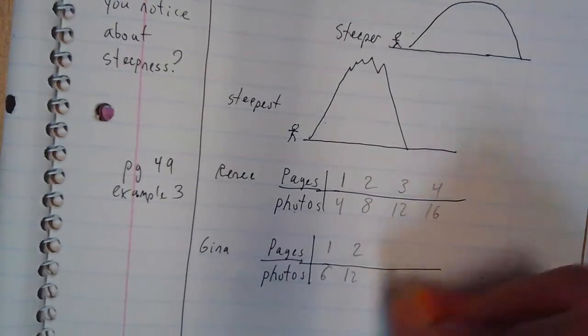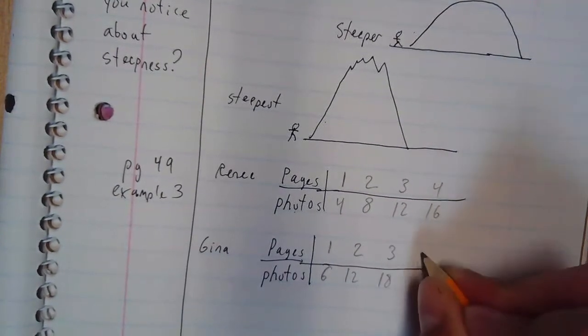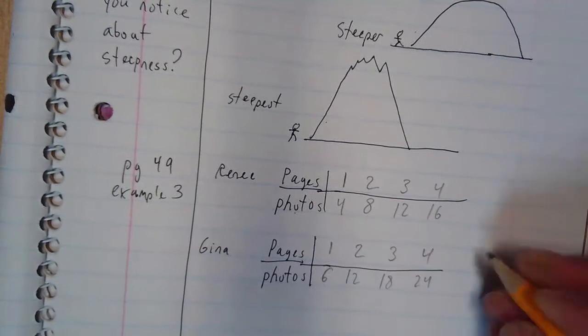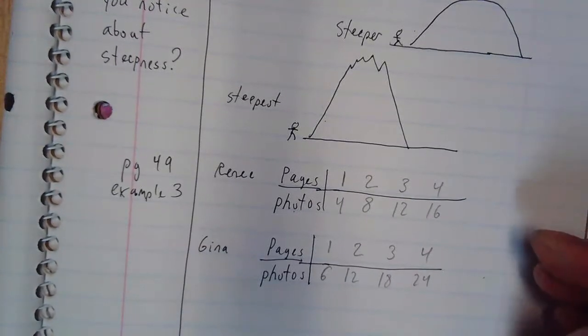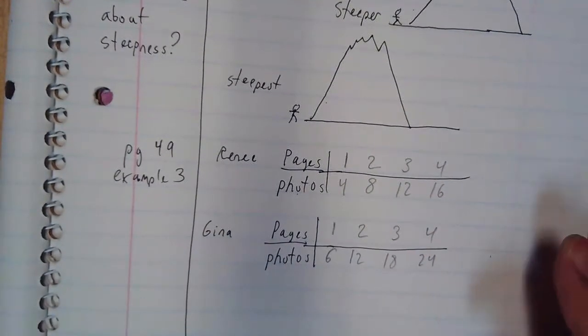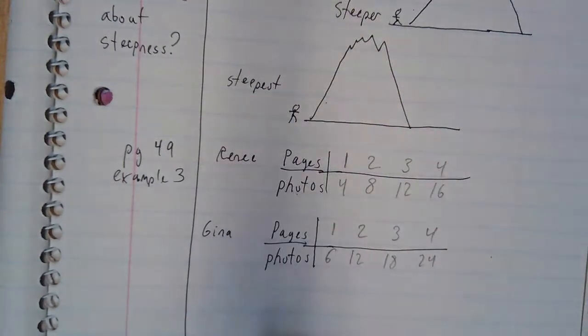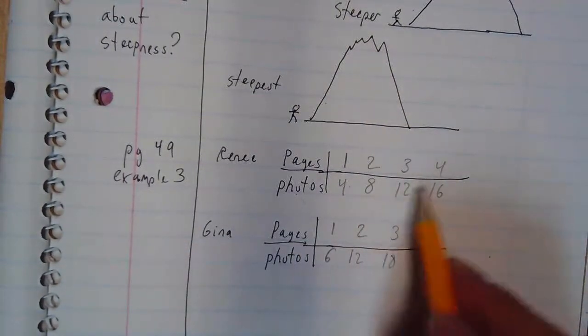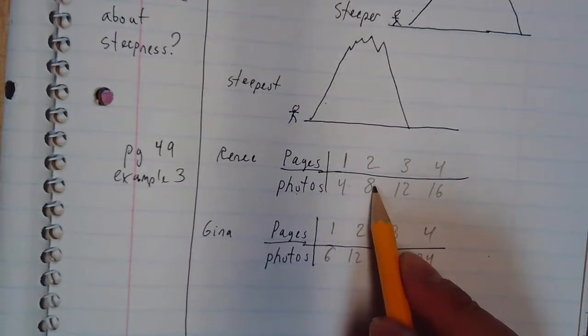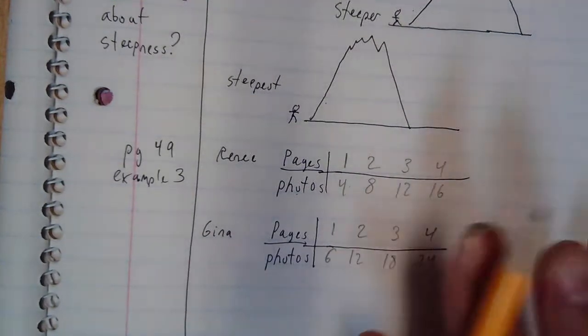2 pages, 12 photos. 3 pages, 18. 4 pages, 24. Now, I could draw dots, but I think most of you did really well on the other lesson. It's just ratio tables again. You've done this before. These are all equivalent ratios. They show the relationship of 1 to 4. Right? This is twice, this is 3 times, and so forth.